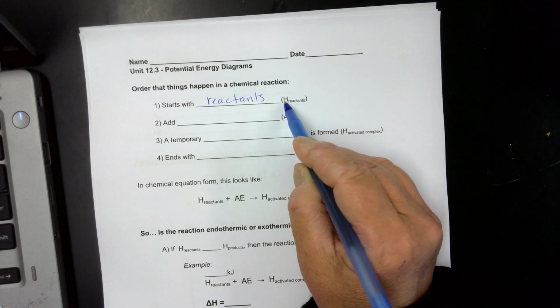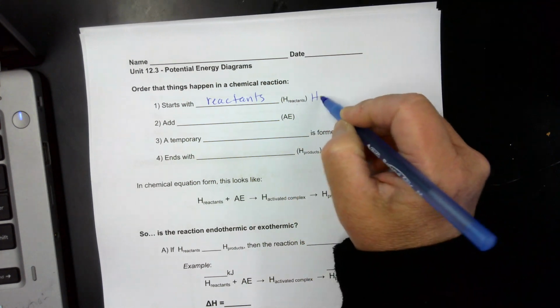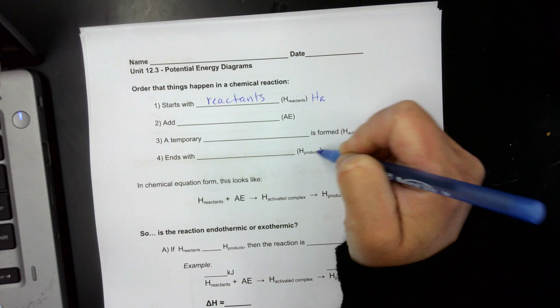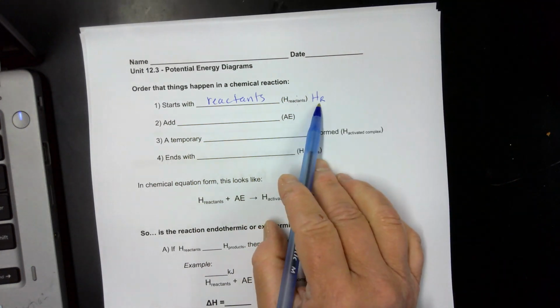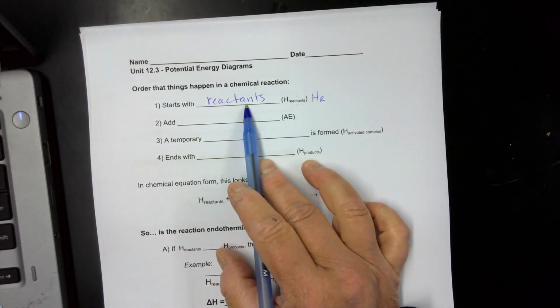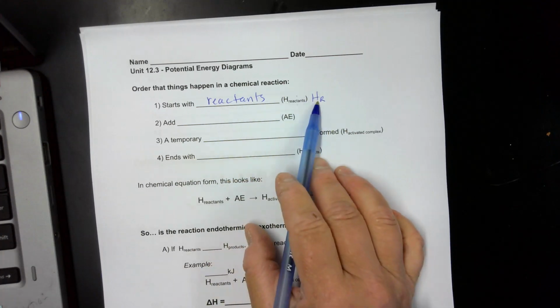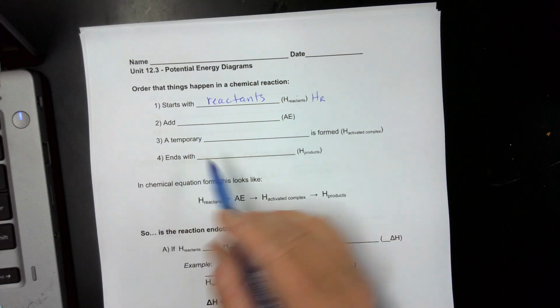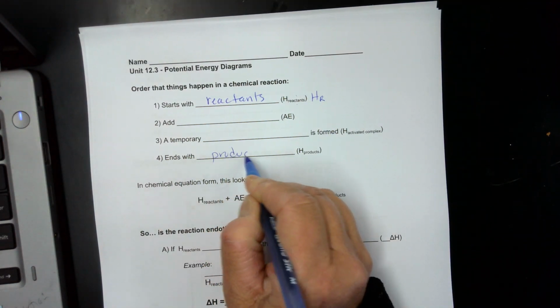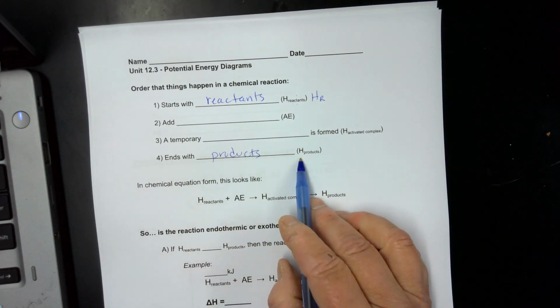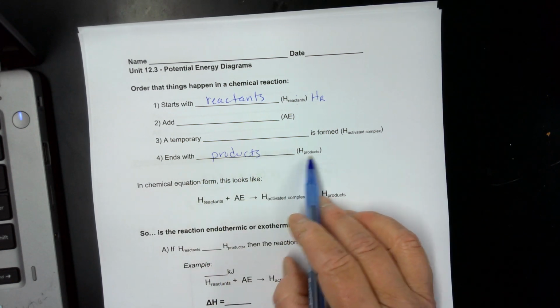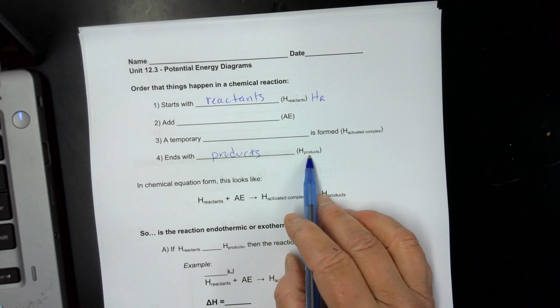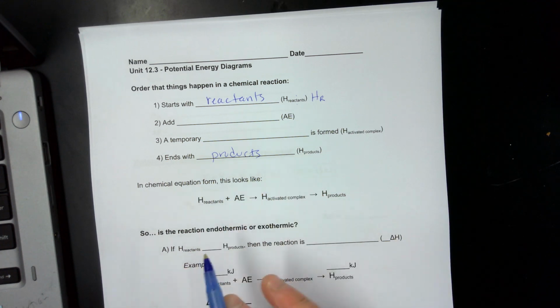energy that we're going to call H sub reactants, or H sub R. So these are the symbols that we're going to use to refer to the energy that is found in those reactants. We start with the reactants with a certain amount of energy that we label with the symbol H sub R, H standing for heat energy. It ends with products which have a certain amount of energy stored in their bonds, and we refer to that as the heat energy of the products. But there's something that happens in between.